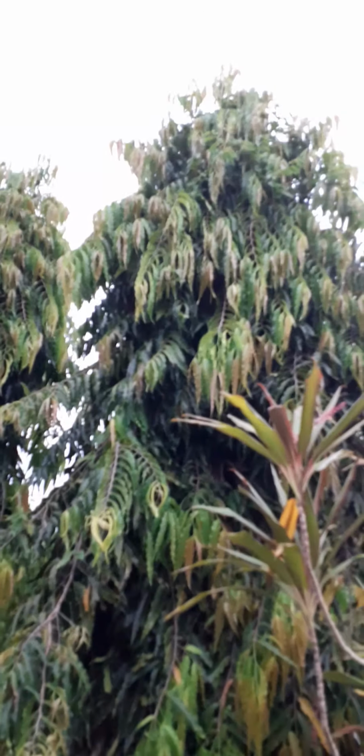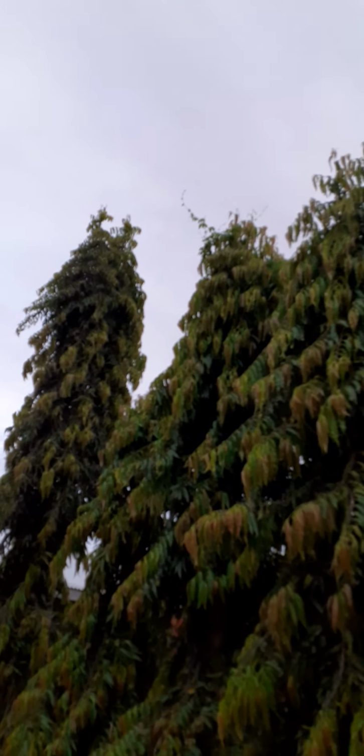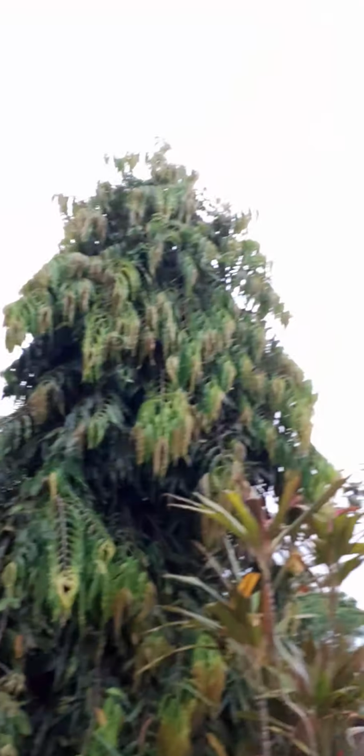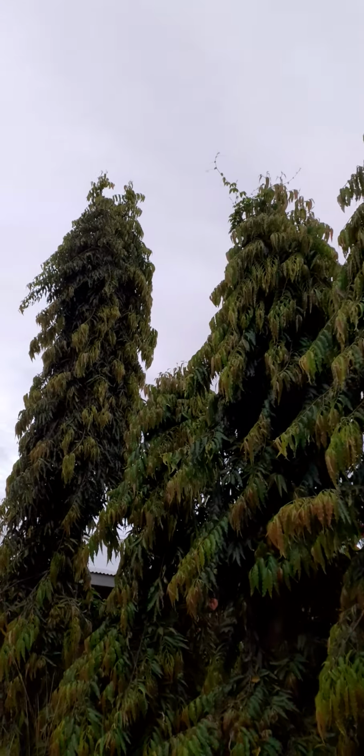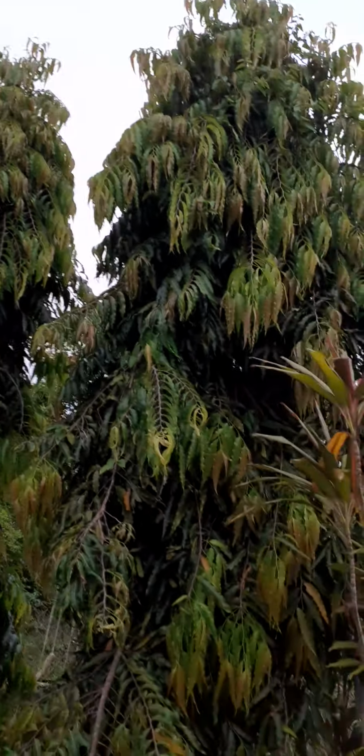Now these trees here, these are what you call Ashoka trees. All right, as you can see, class, they are very, very tall. I recently trimmed them. That one is approximately 20 feet tall, and these here are approximately 15 feet high, right?